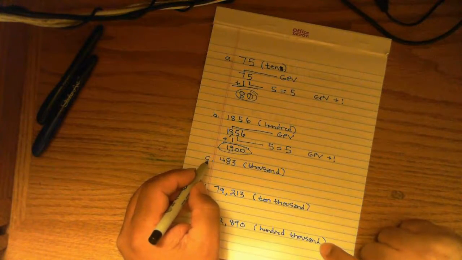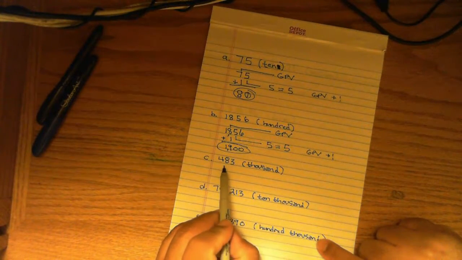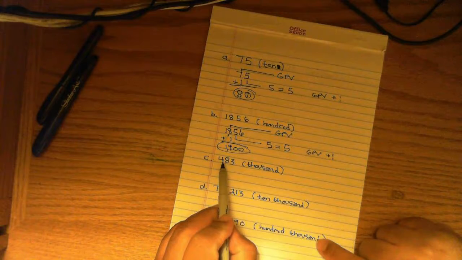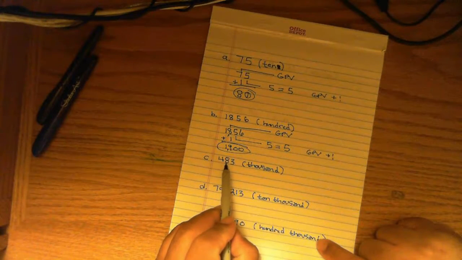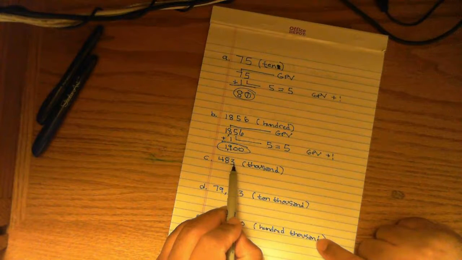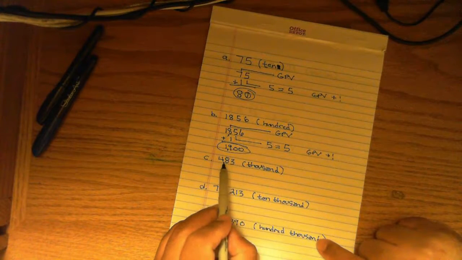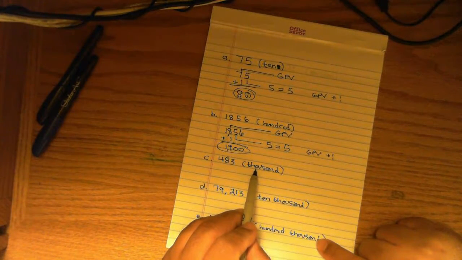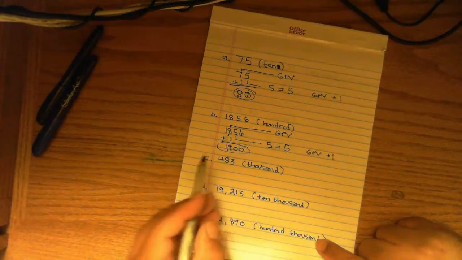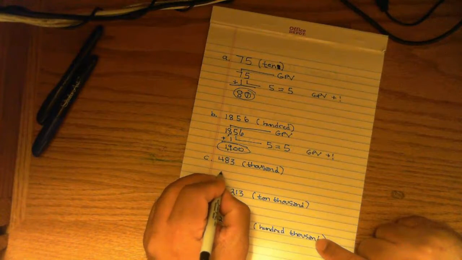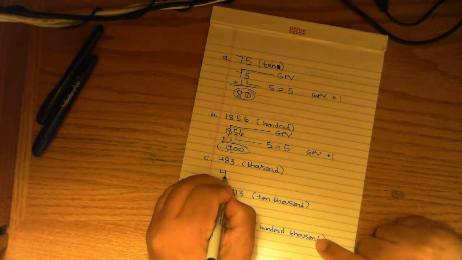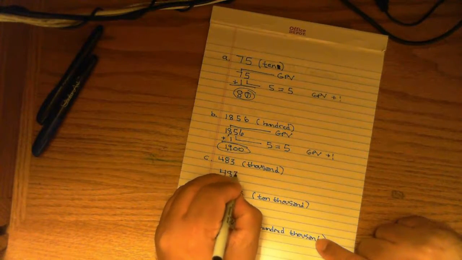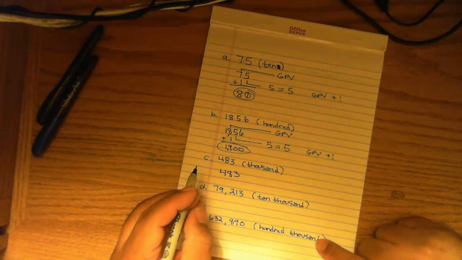Class practice problem C. Okay, so we have 483. 483 rounded to the nearest thousand. This appears to be a little tricky, but let's work it. Let's see what we have. Let's rewrite the problem. 483.